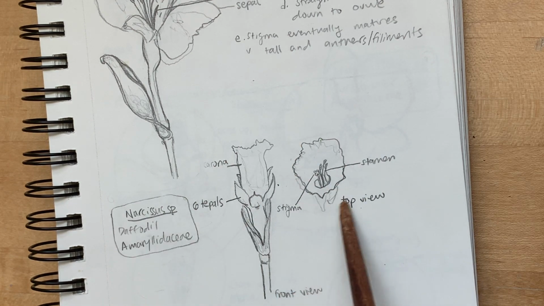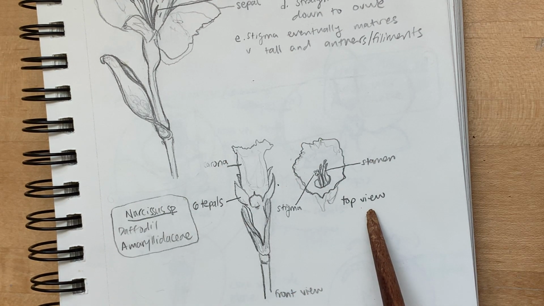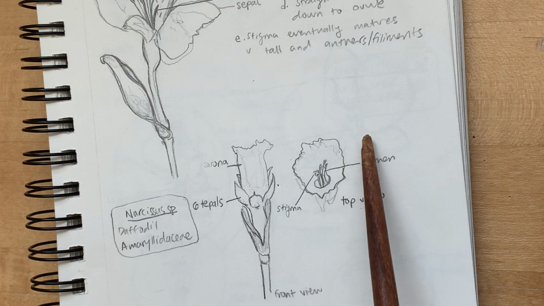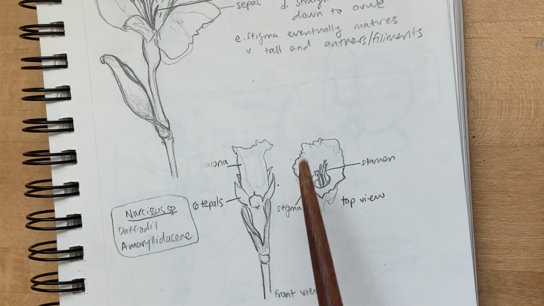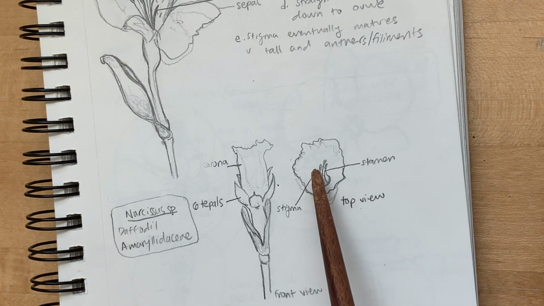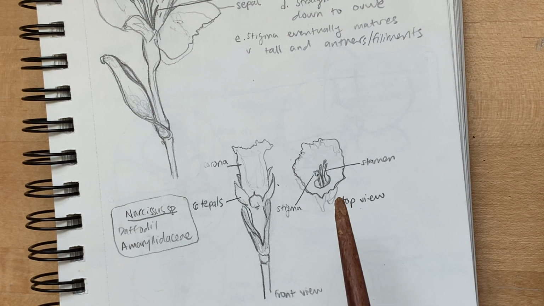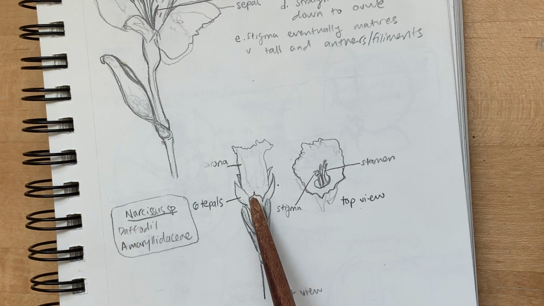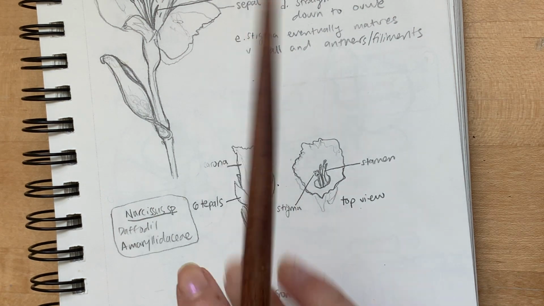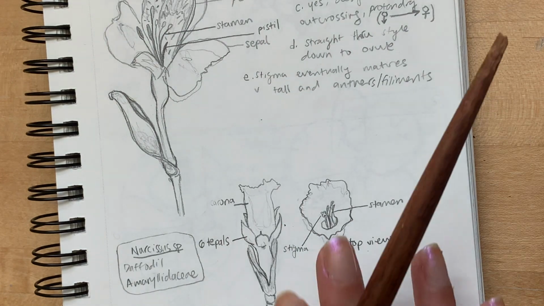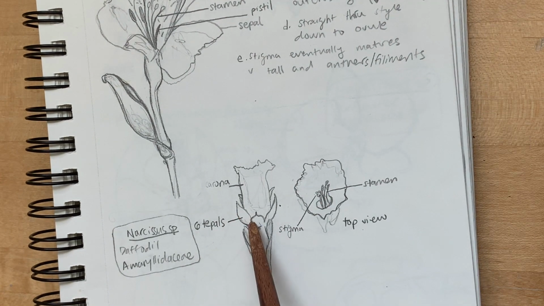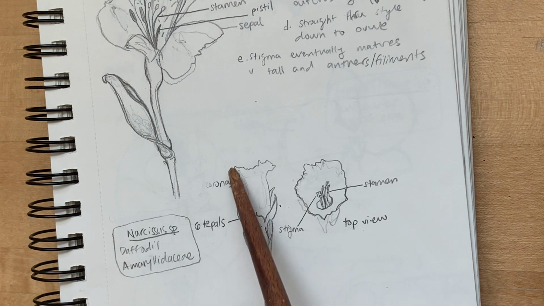Here we can see a top view. It's really interesting to get different views. So this is a profile view from the front, and then an aerial overhead view from the top of the narcissus. And again, you can see the stamen and the stigma, which is at the top of each. In better detail, these tepals, not to be confused with the sepals from earlier, surround the base of this particular flower, and the large bulb of the daffodil is known as the corona.